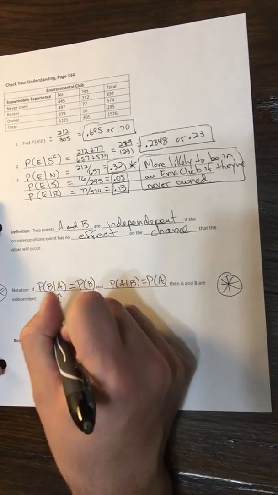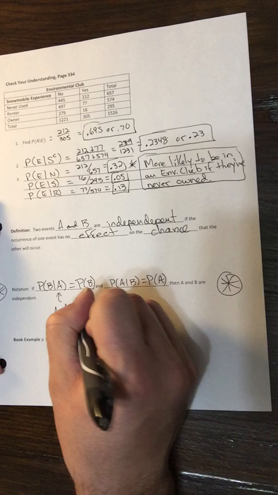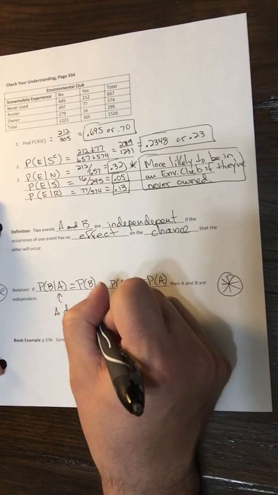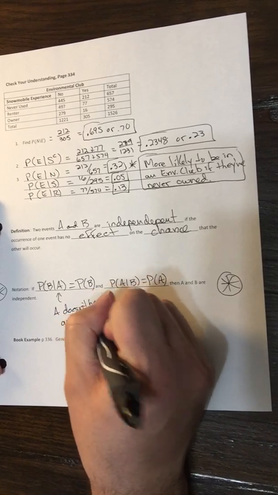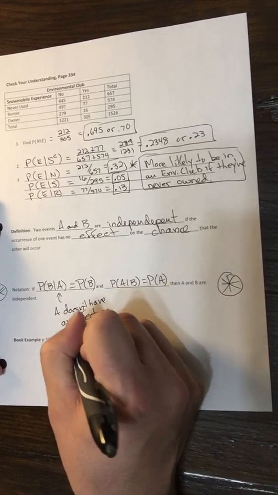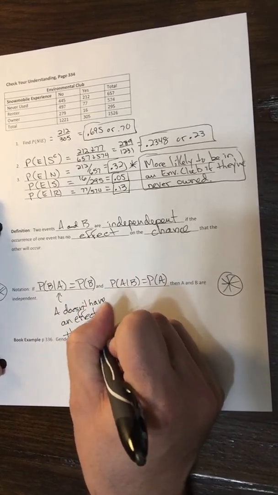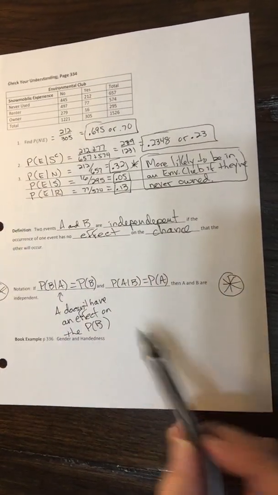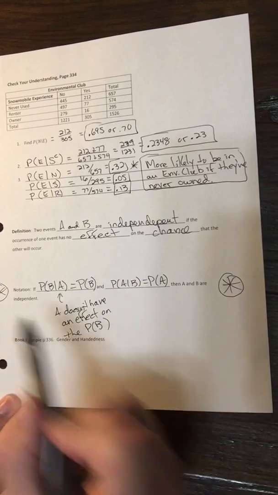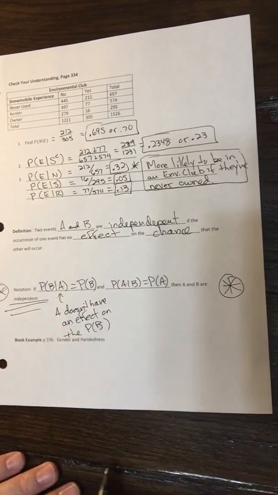So this means A doesn't have an effect on the probability of B. It doesn't have any effect on it. And then this is the same thing, but that B doesn't have an effect on A. If both of those are true, then they're definitely independent. They don't affect each other at all.